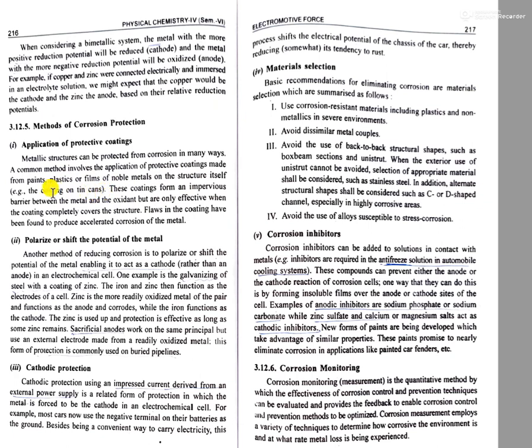This is how we can protect a metal from corroding. That is, a coating of a noble metal can be applied over the metal surface. These coatings form an impervious barrier between the metal and the oxidant. The oxidant will be mostly atmospheric oxygen, but the coatings are only effective when the coating completely covers the surface. If there are any flaws in this coating, it has been found to produce accelerated corrosion of the metal. This is a drawback.